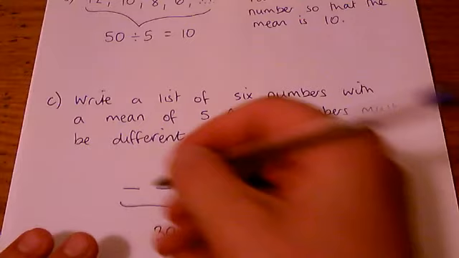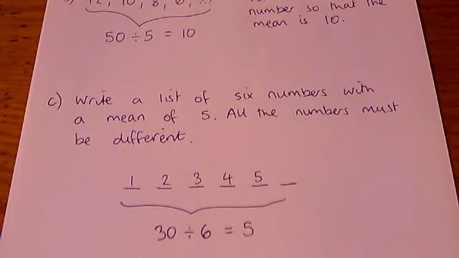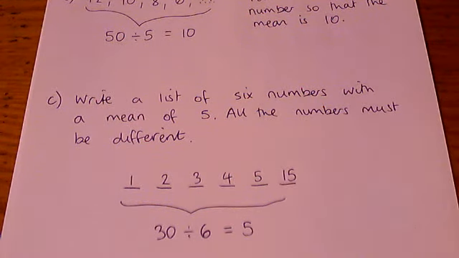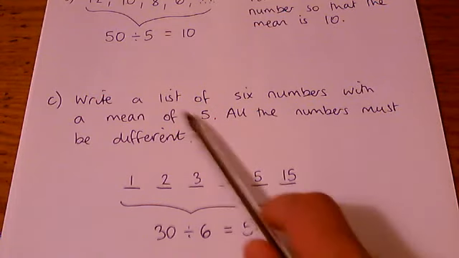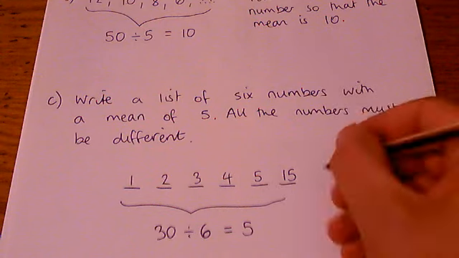A good way to start this is perhaps just go 1, 2, 3, 4, 5, and then figure out the last one. So we have 1 and 2 is 3, and 3 is 6, and 4 is 10, and 5 is 15. Remember, I wanted a total of 30, so my last number is 15. Let's just check that, add them up, it makes 30, divide it by 6, the answer is 5. So have I answered the question? Have I written a list of 6 numbers with a mean of 5? I think I have. Add them up, divide by 6. The answer is 5. So that's correct.